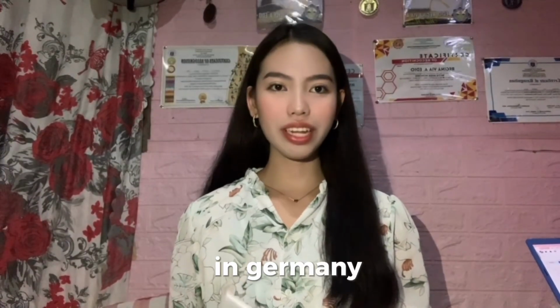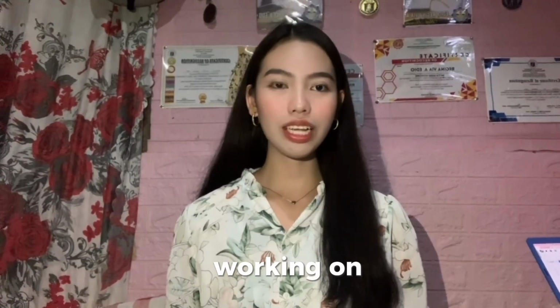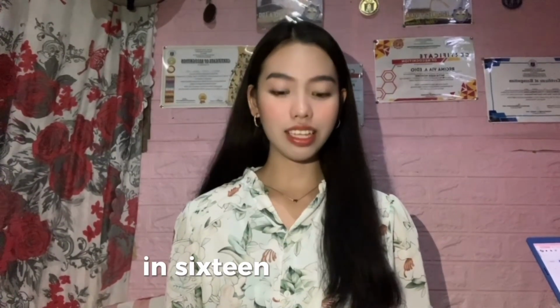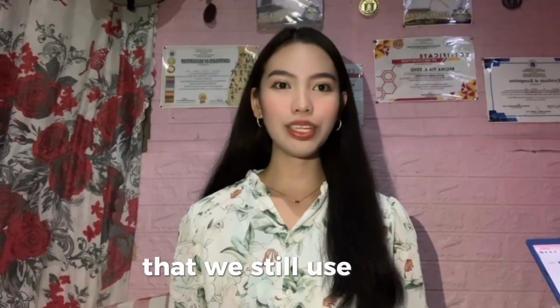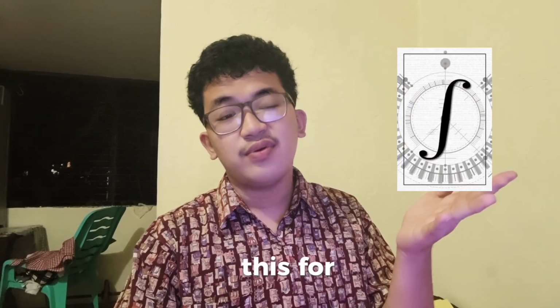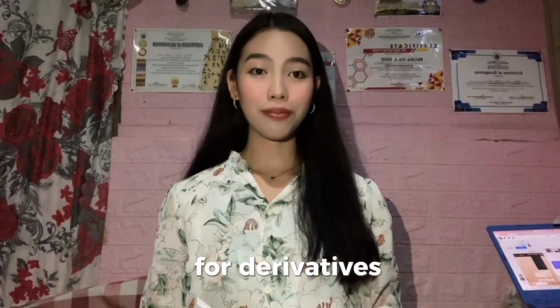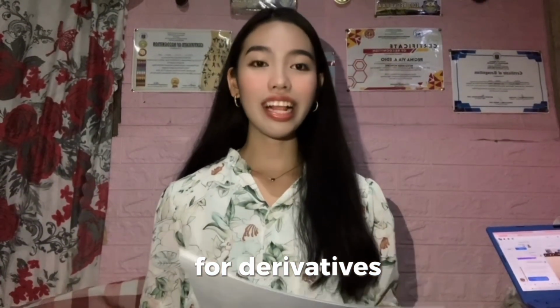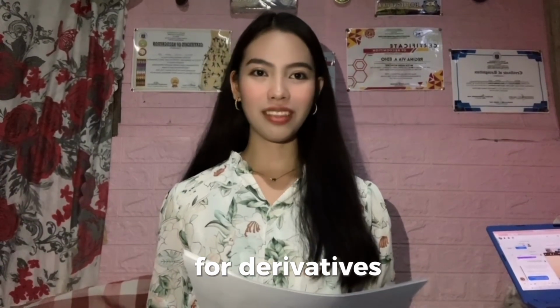Meanwhile, in Germany, Gottfried Wilhelm Leibniz was also working on calculus. In 1675, he introduced the symbols that we still use today. For example, he created a symbol for integrals and a symbol for derivatives. Leibniz focused on the mathematical side, and he made calculus easier to write, read, and share with other mathematicians.